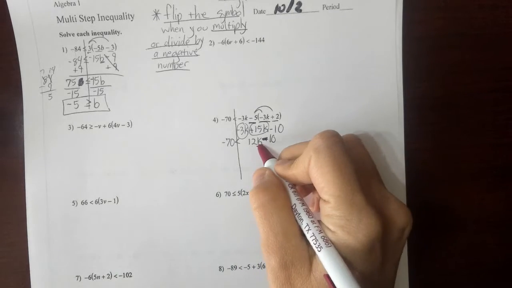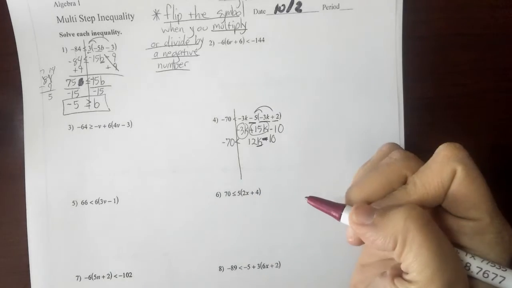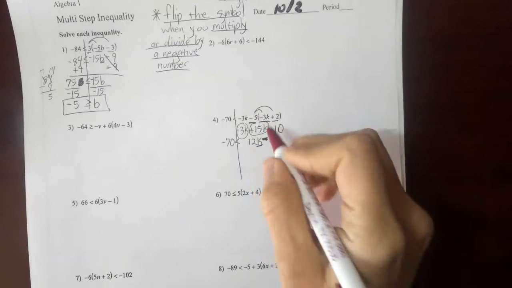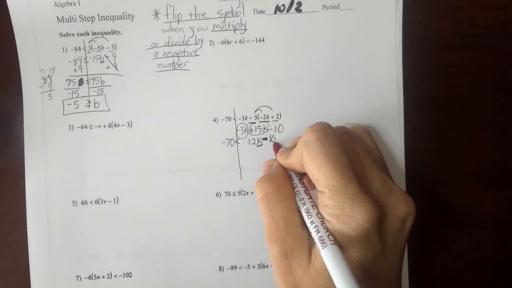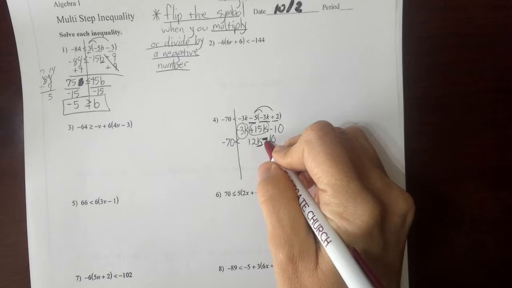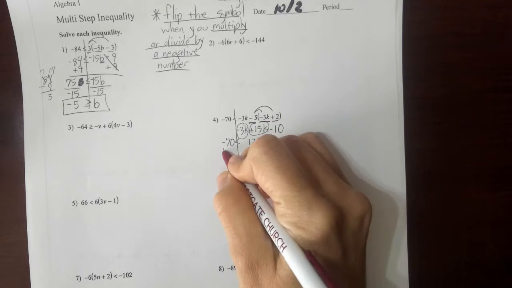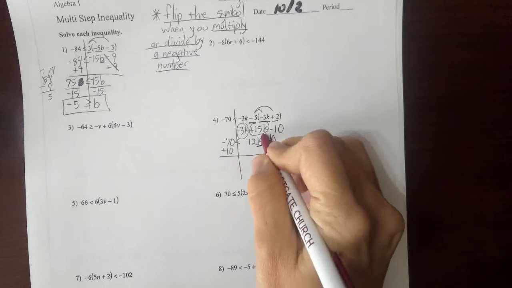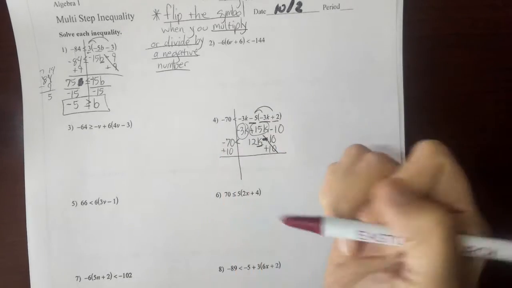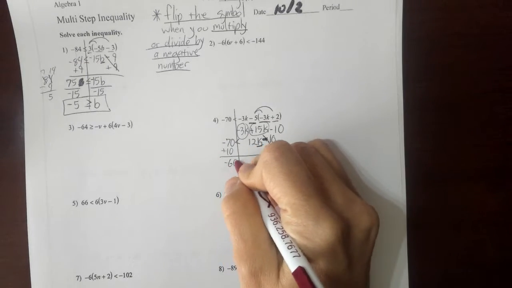12 is getting multiplied to the k, the 10 is getting subtracted from it. So this is my adding subtracting number. I'm going to move this first. So I'm going to do the opposite of subtracting. I'm going to add 10 to both sides. Okay, so negative 70 plus 10, that's going to be negative 60.